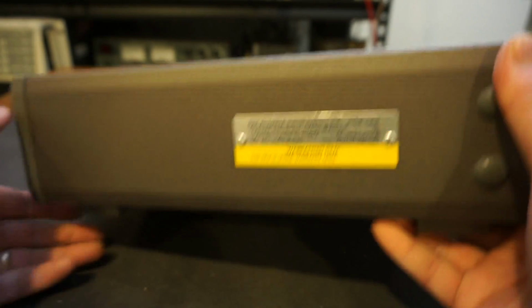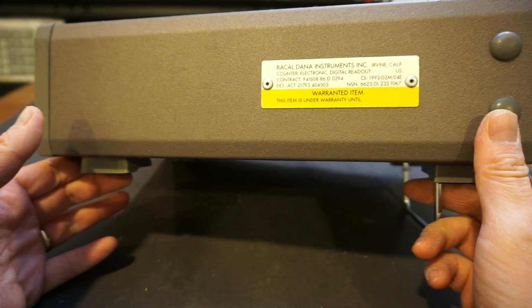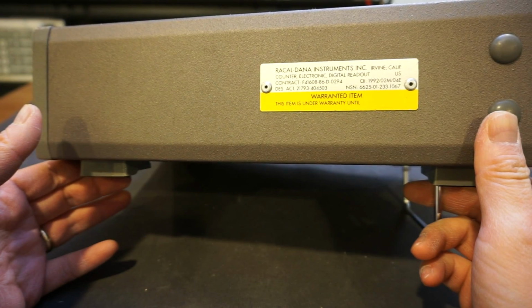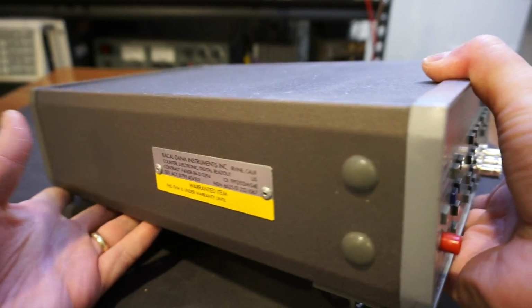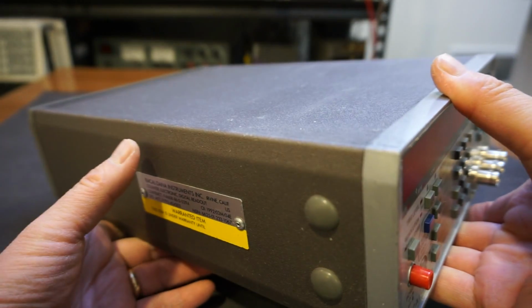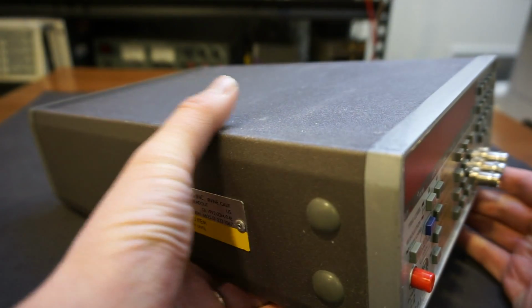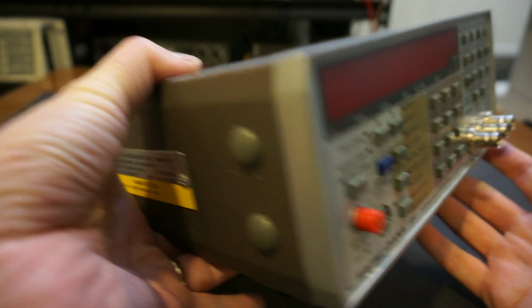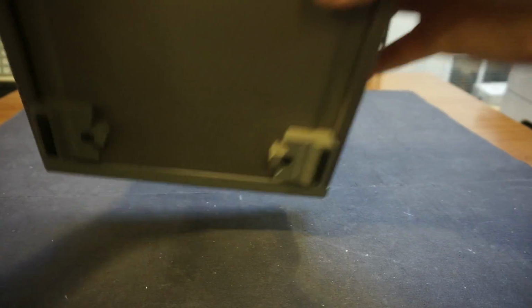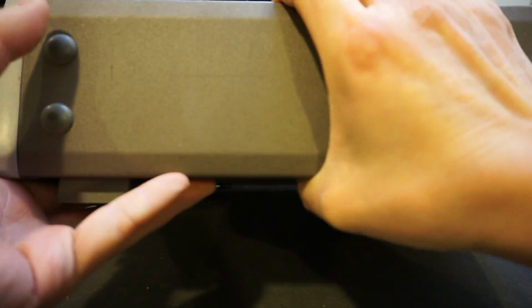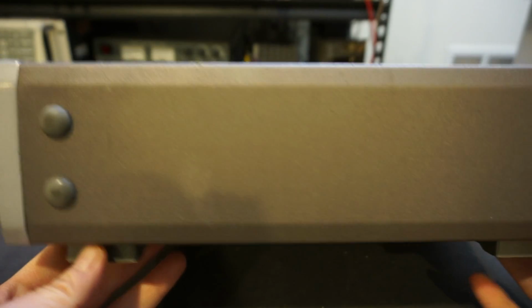So now if I look at the side, it doesn't tell me any options. So typically this unit especially has an ovenized oscillator as one of the options. I think it's 04, something like that. But this one I don't see that. So I'm not even sure what type of time base this has.